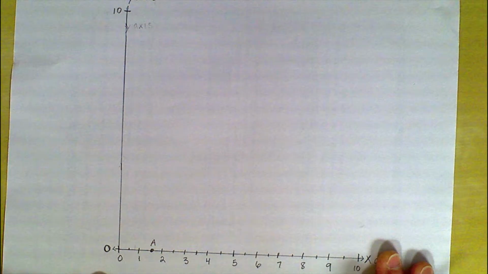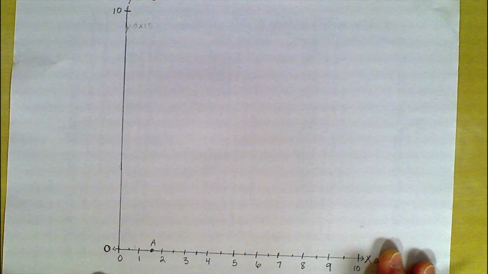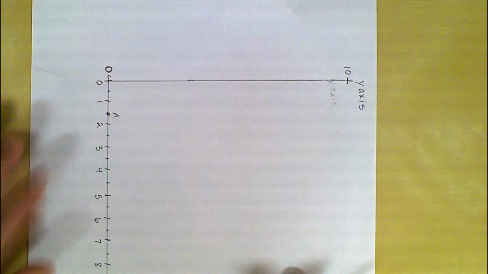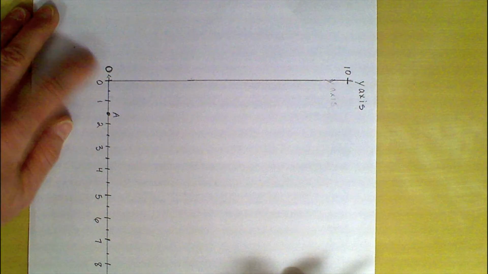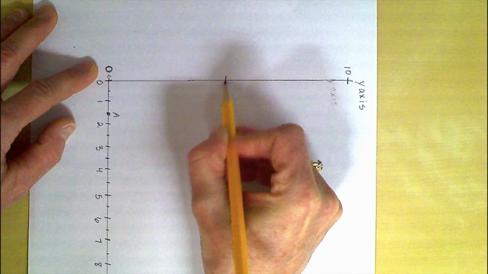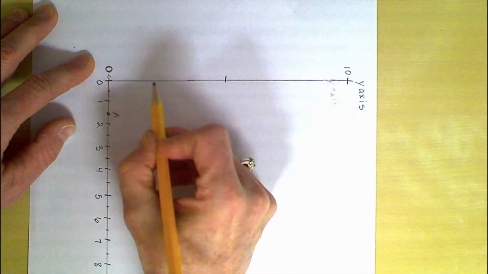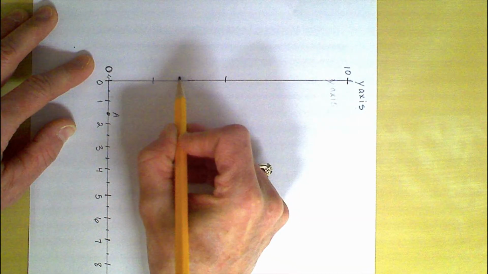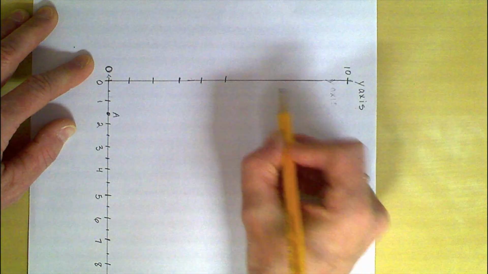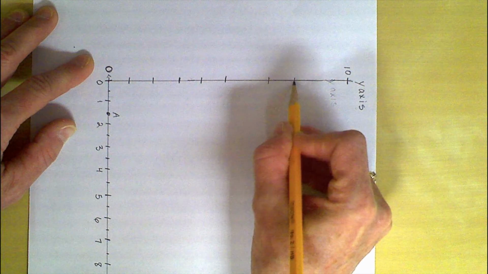Now, to put my tick marks or hash marks on, I think I better turn it horizontal. It'll just be easier. So 10 is an even number. Mark the middle. You will need 4 tick marks on each side, placed as evenly spaced as possible.